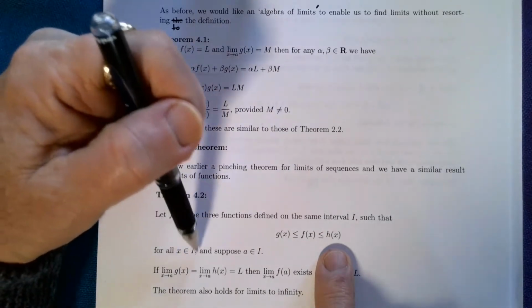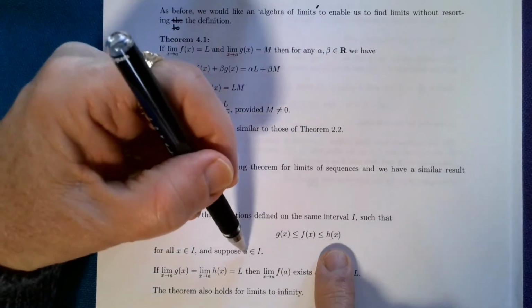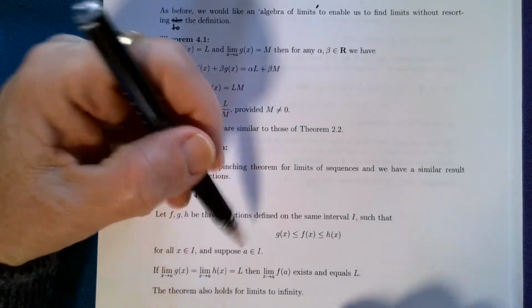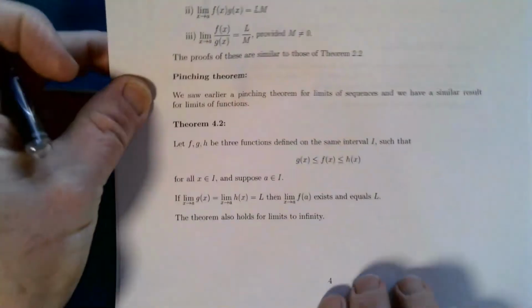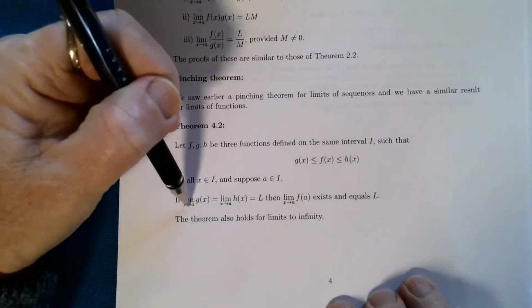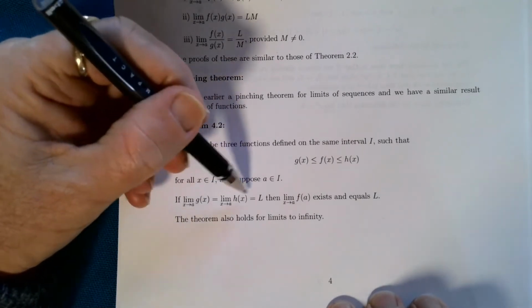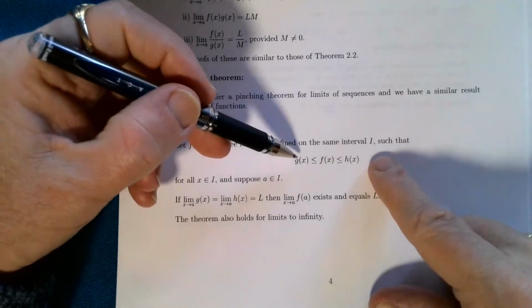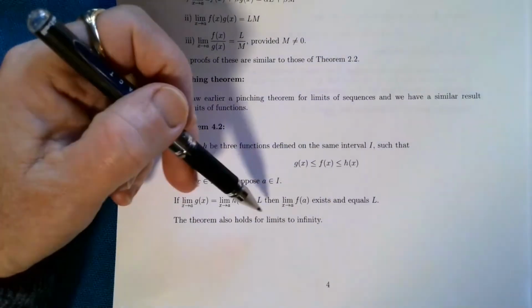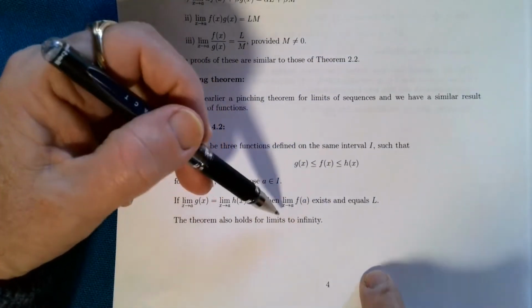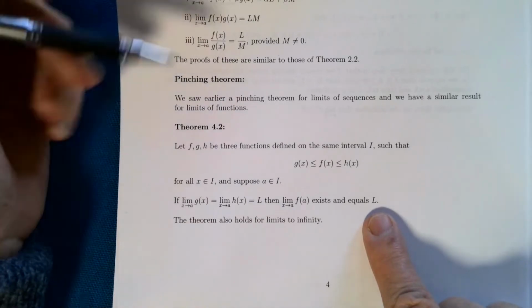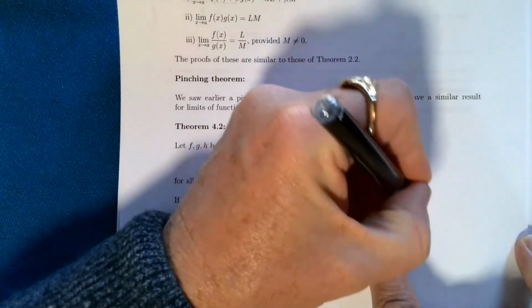And that's for all x in this interval, and we take a point A inside the interval. Then this says if the limit as x goes to a of g of x and h of x both have the same limit L, then because f is trapped between them, this limit is going to exist and equals L.